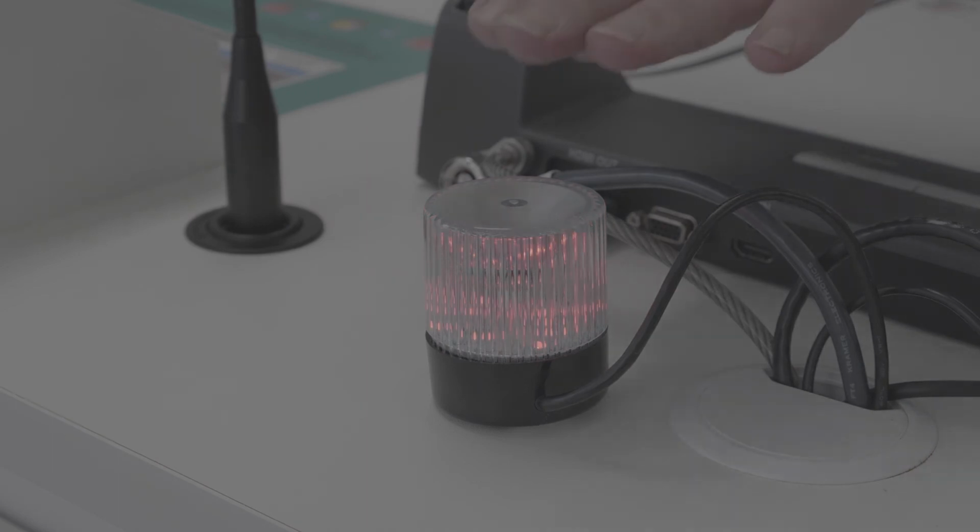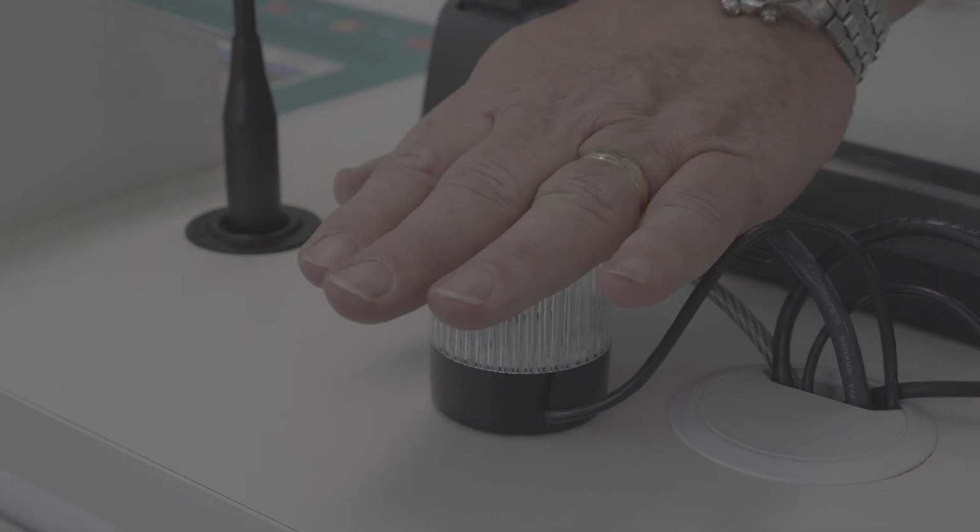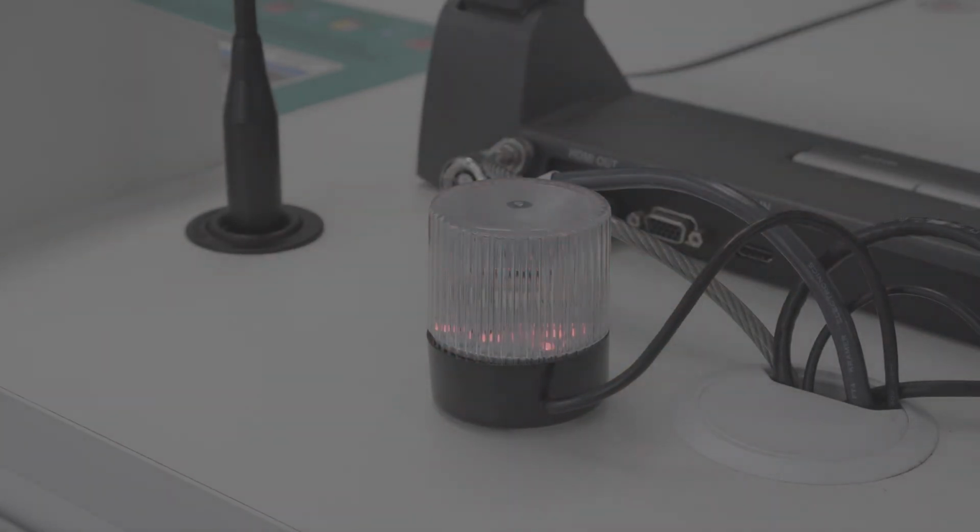You can pause the recording by firmly pressing on the indicator light once. The light will flash yellow, indicating that the recording has been paused. To resume recording, firmly press the indicator light again. The light will then turn red to indicate that the recording is continuing.